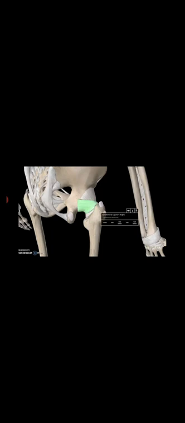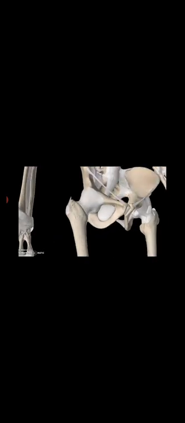Iliofemoral ligament, the one we just talked about. As you can see, there's another structure underneath that, and this is known as the articular capsule of the hip joint. As you can see, it's surrounding the hip joint like a capsule, so it's very easy to memorize. And underneath that, we got another structure, which is known as the synovial membrane of the hip.